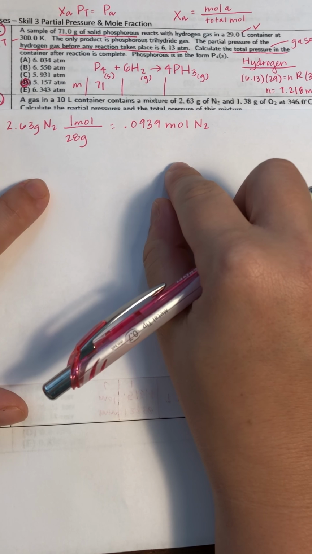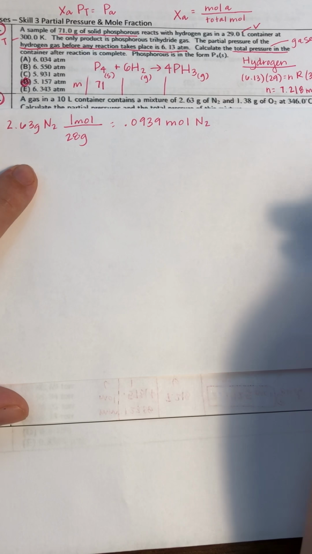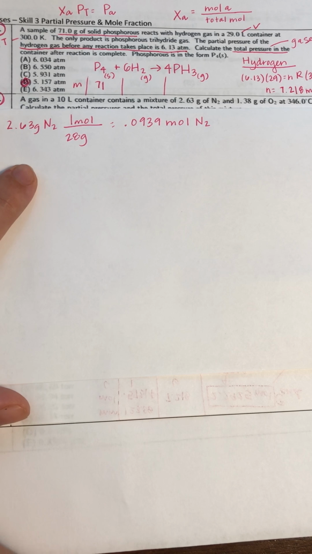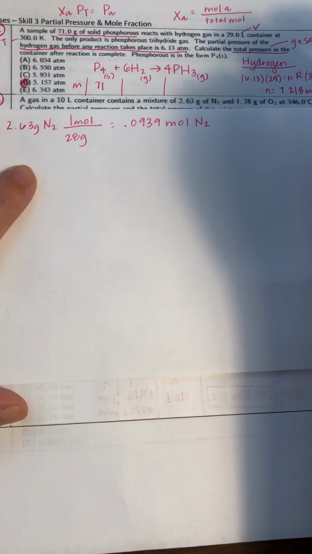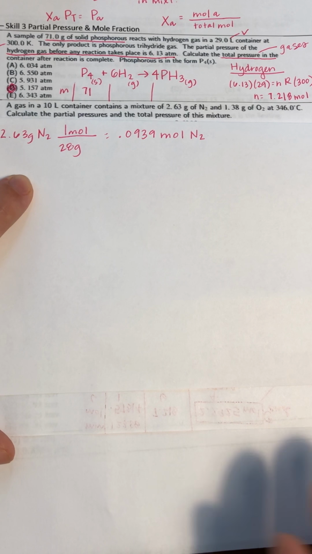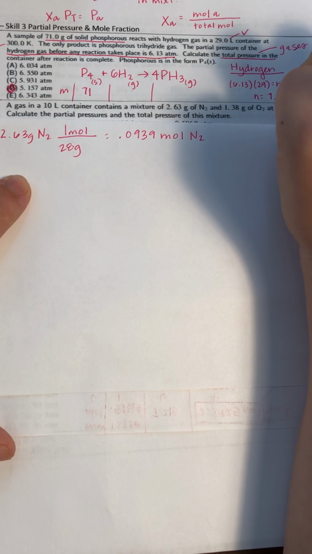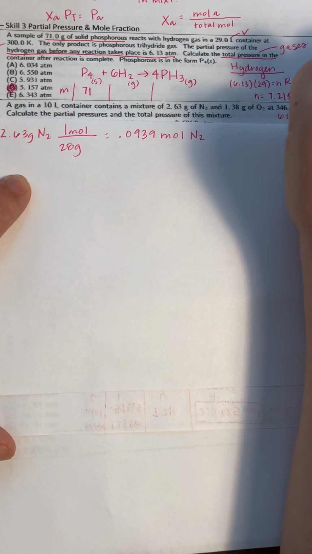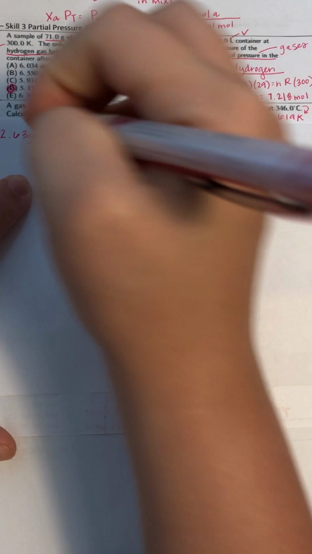And now I'm going to do PV equals nRT with the information I have. And solve. And this temperature over here should be 619 kelvins. Make sure we're using kelvins.